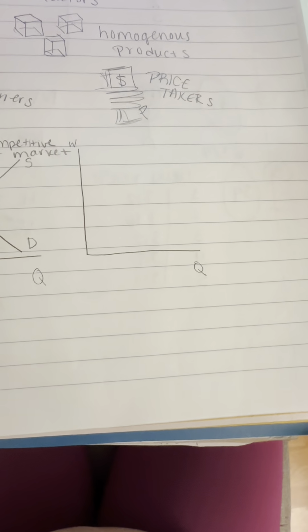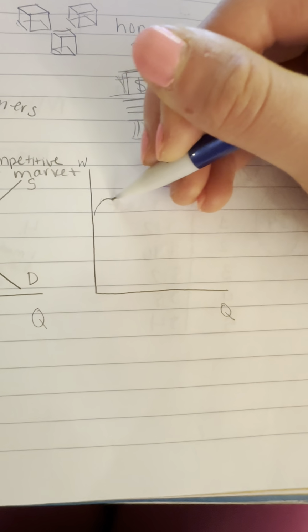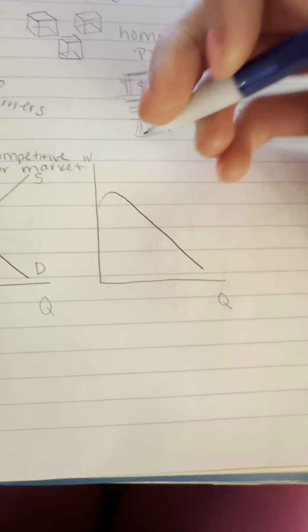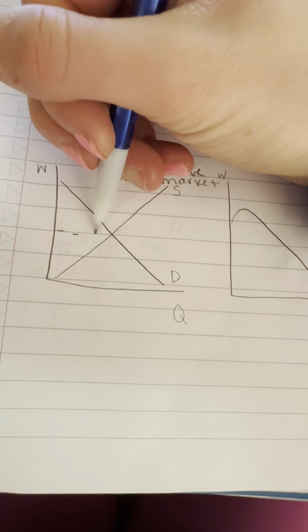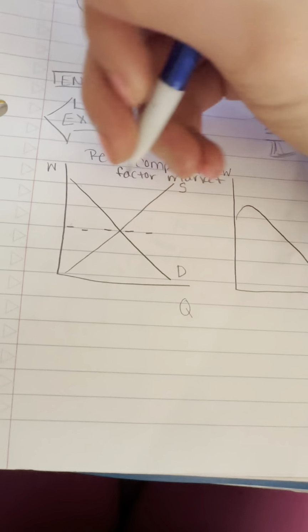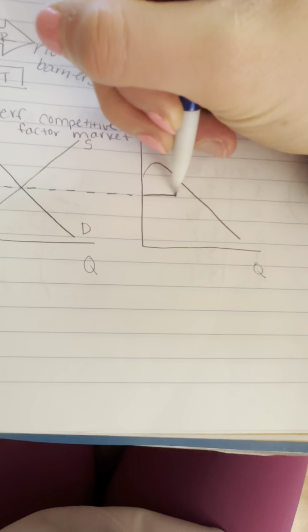and then over on this side, we're going to draw our MRP curve, and then I'll do this so you can see how it goes across. We're going to do our equilibrium over here, and it carries over into this side too.